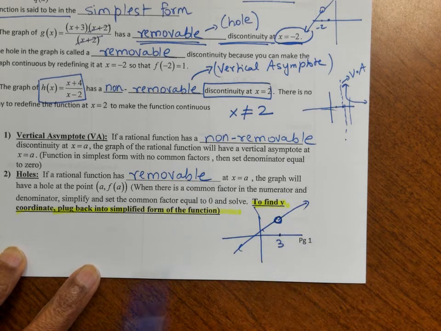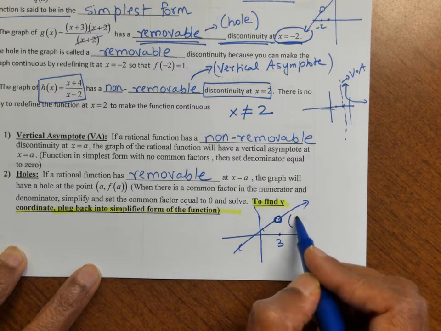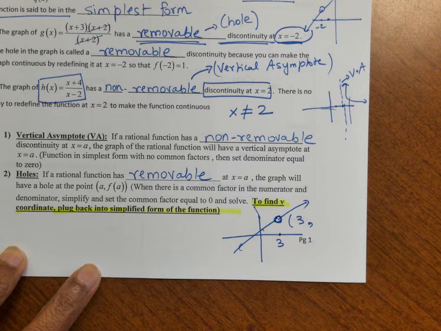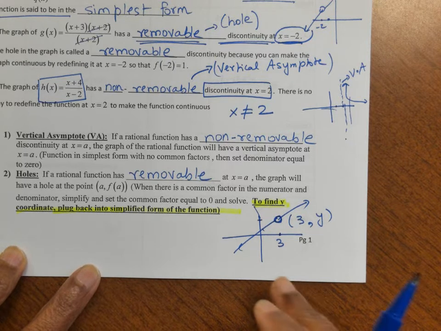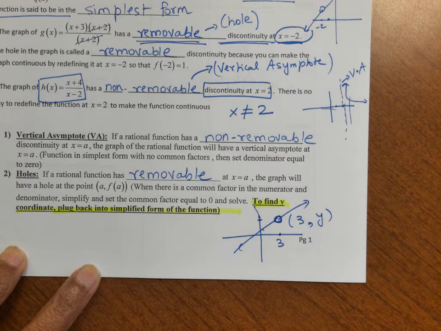It has a hole. But what is this hole? Can someone tell me what this hole is? It's a point. It's a coordinate. A coordinate has an x part as well as a y part. Exactly. I don't know what this y is. Any time we ask you what is the hole of this particular rational function, you have to give it to me as a coordinate, because the hole is a coordinate. Don't just tell me x equals 3. With x equals 3, you're telling me it's a vertical asymptote, because the equation of a vertical line is x equals something. So if you're asked for a hole, it has to be in the form of a coordinate.